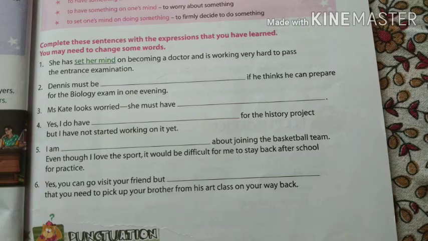Now, complete these sentences with the expressions that you have learned. You may need to change some words. So in this set of exercises, you can see some expressions there, and you need to change them with some words.